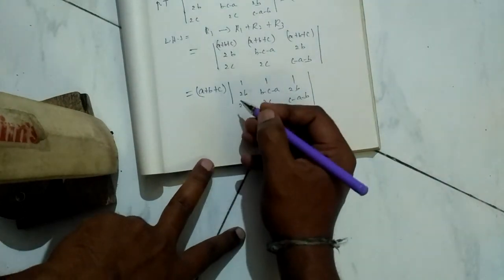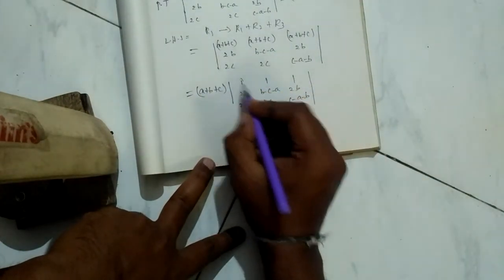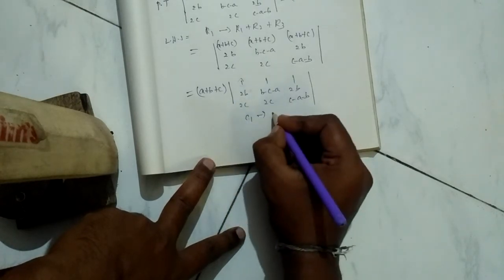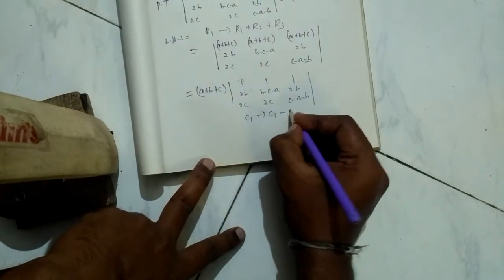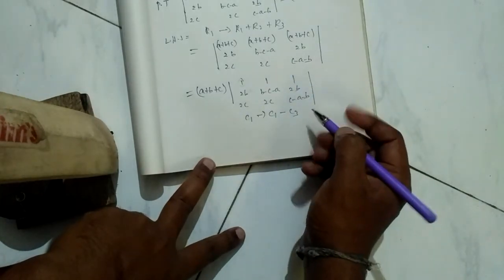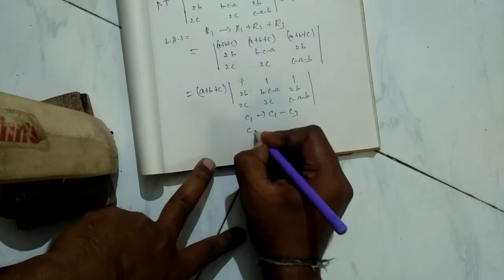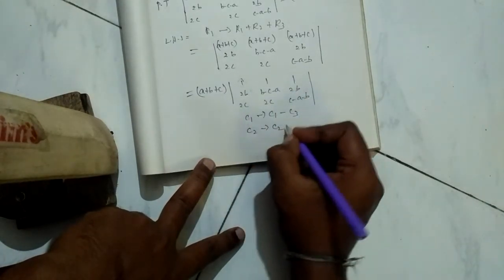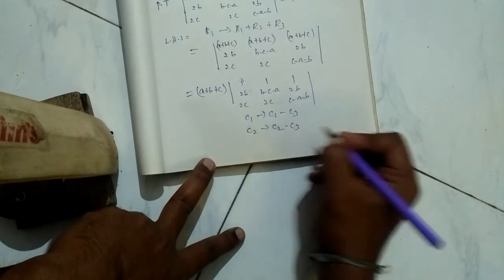Okay, so making 2 zeros, how to make this element 0? You can make it 0. How do you know? It is present in C1. C1 tends to C1 minus C3 you do. Column 3 you keep it for calculation. Okay, similarly C2 tends to C2 minus C3, this element you make 0. C2 tends to C2 minus C3 you can do.